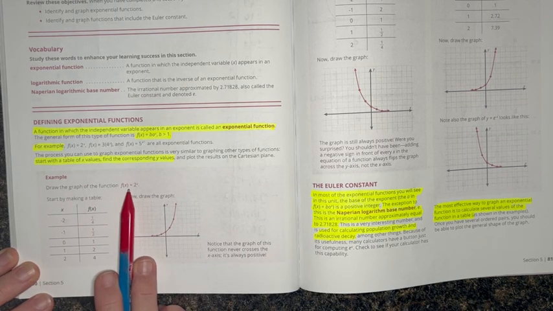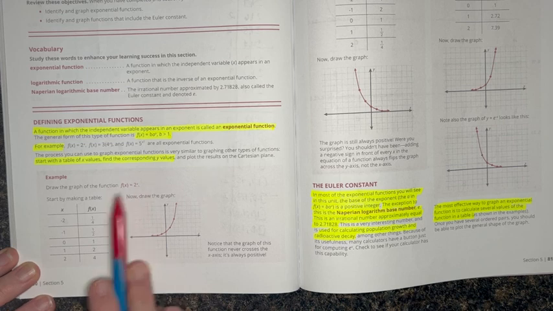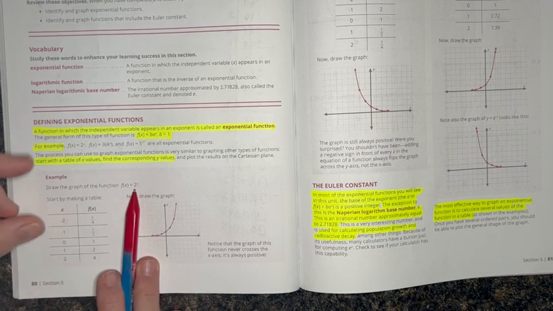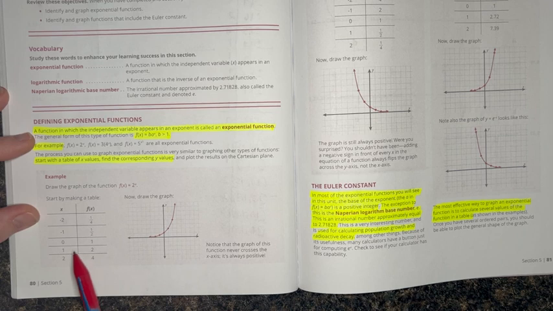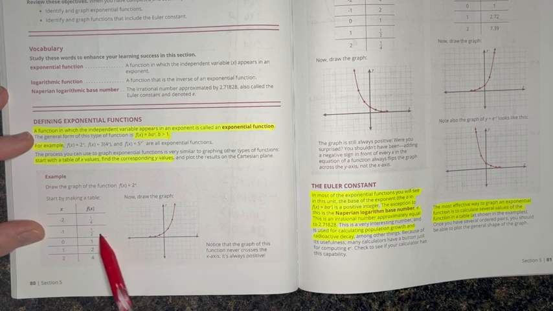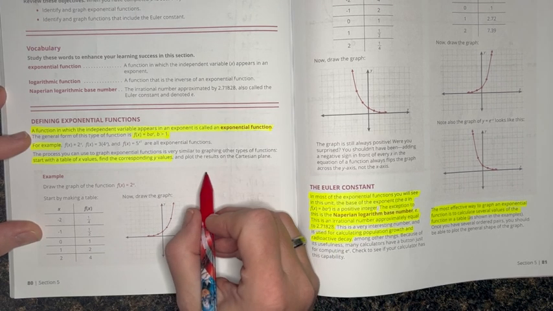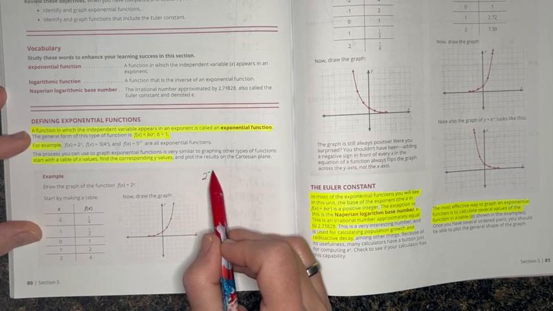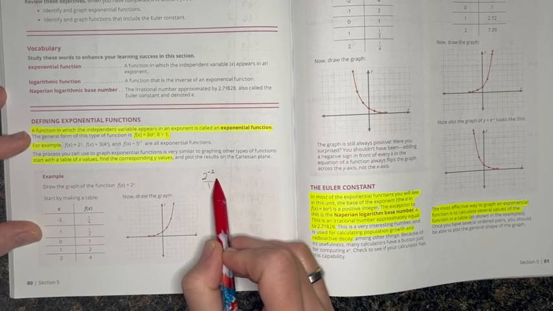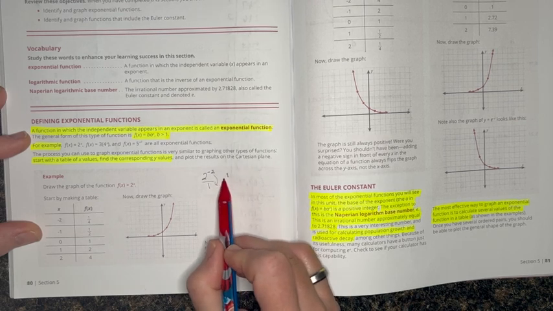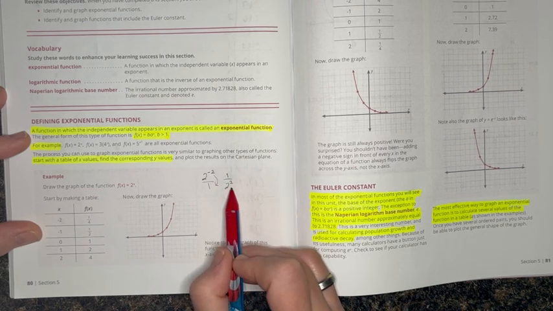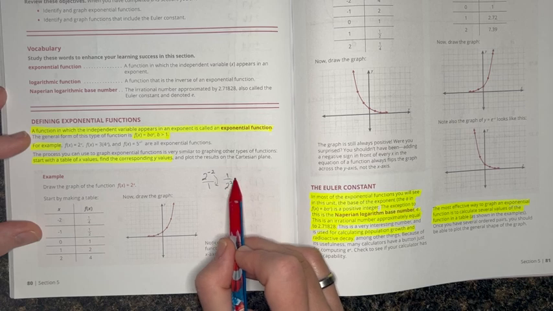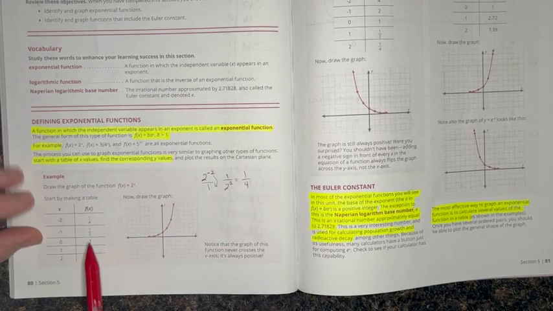Draw the graph of the function f of x is equal to 2 to the x power. Well, if my x is -2, so I have 2 to the -2 power, then my f of x is 1/4. If my x is -1, I have 2 to the -1 power, which is 1/2. Remember, when you have a base to a negative exponent, you have to think of it like a fraction. It's going to cross the line and change its sign. So it becomes 1/2 squared, to the +2 power then, or 1/4, okay?